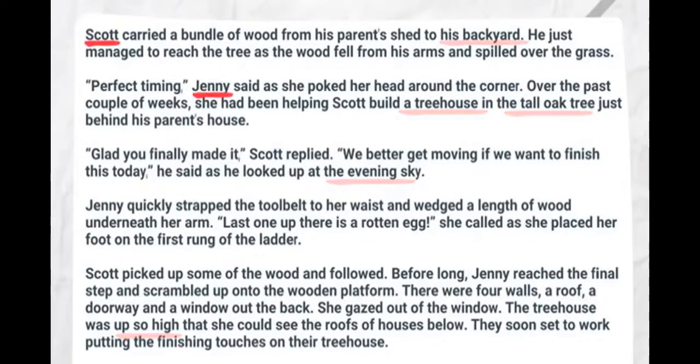Here I have introduced the characters. These are just their names, but I have also given the reader a few more details about the two characters. I use direct speech to show that Jenny is competitive, and that Scott is perhaps a bit anxious to get the treehouse finished. I used descriptive verbs like spilled and gazed to help build a vivid image in the reader's mind about the action that was happening. I used the noun groups evening sky and tall oak tree to help the reader really see the setting.